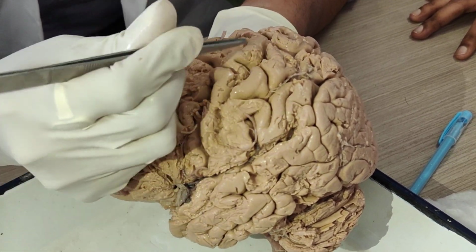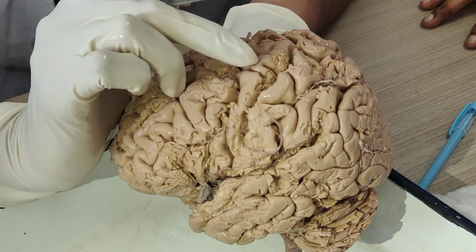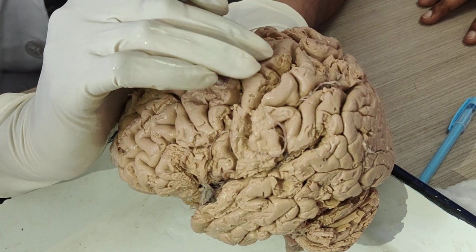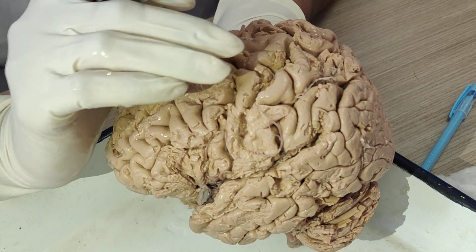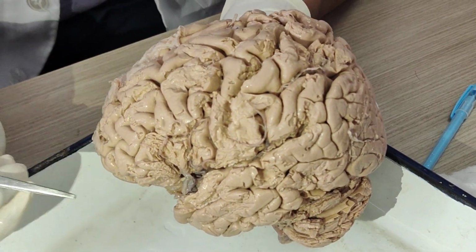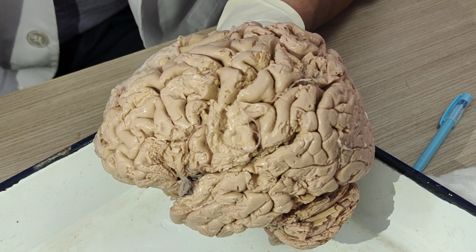Okay? Just in front of it, this gyrus that you see, this is the precentral gyrus. On the precentral gyrus, what do we have? Which is primary motor area. Primary motor area, Brodmann's area 4. Okay. So here lies primary motor area. Can someone tell me what is the function of primary motor area?